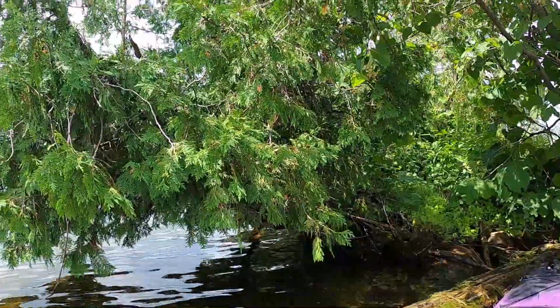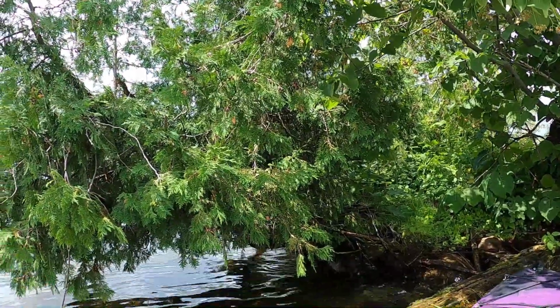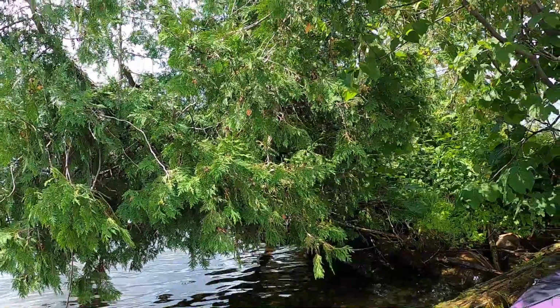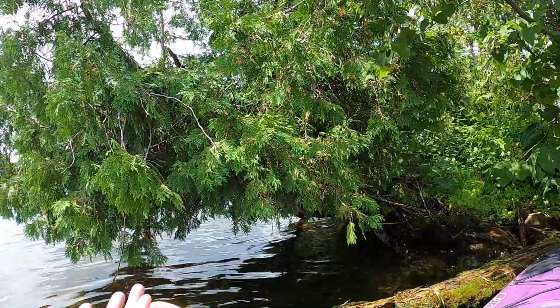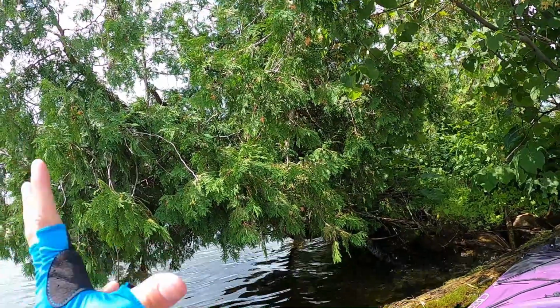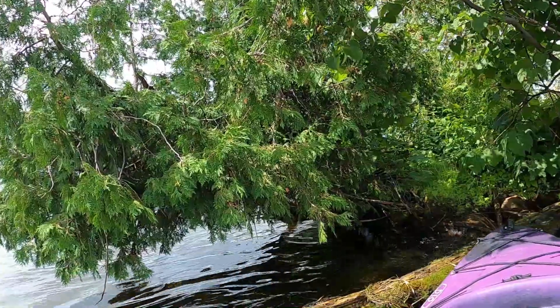And then as well with the white cedar, it has typically flat leaves that grow. So its scaled leaves kind of grow flat, whereas you'll have the eastern red cedar, which kind of grows out in bunches more like a spruce tree. This is super unique because the leaves actually grow completely flat.